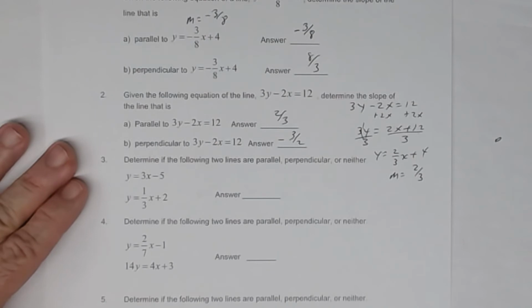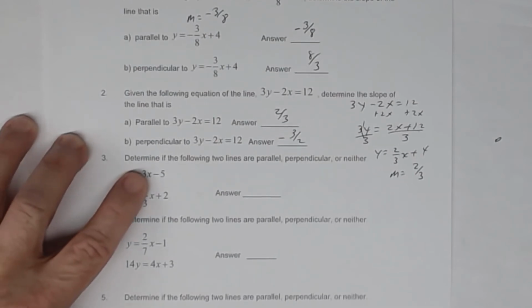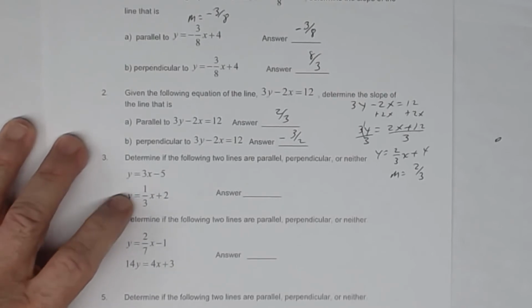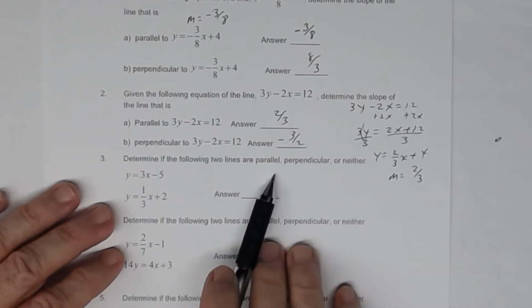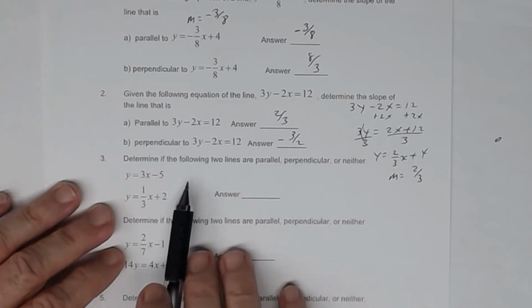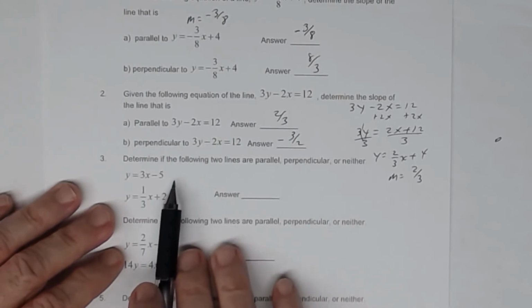Now, number 3, it says, determine if the two lines are parallel, perpendicular, or neither. So you're given two different lines here. And if you want to determine if two lines are parallel, perpendicular, or neither, you got to find some information about their slope. That's all you need to know is their slope.